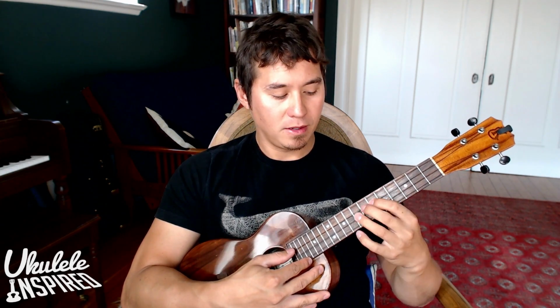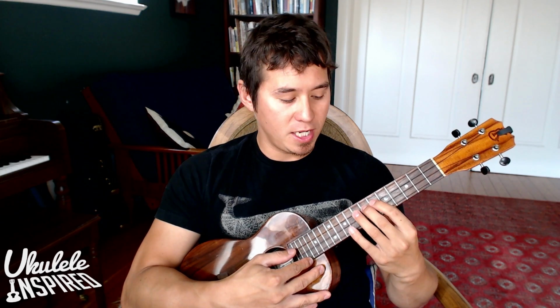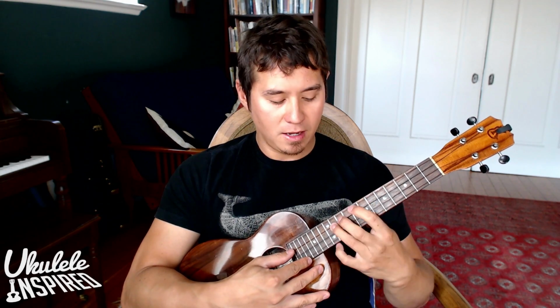So the notes are D, E, F sharp, and then we go half step up to G, and then another whole step up to A, another whole step to B, and again here there's only a half step between the notes B and C, and then we need to go a whole step up to C sharp, and then a half step back to our root.